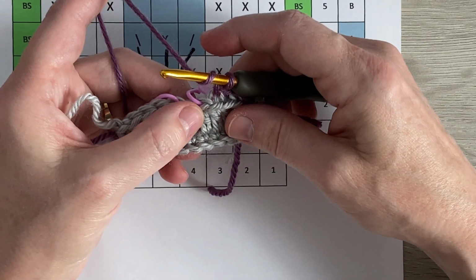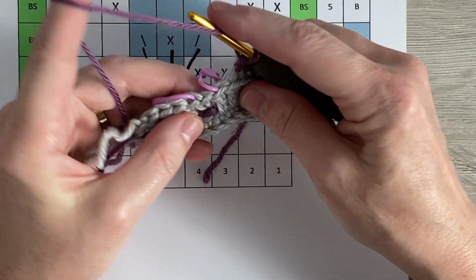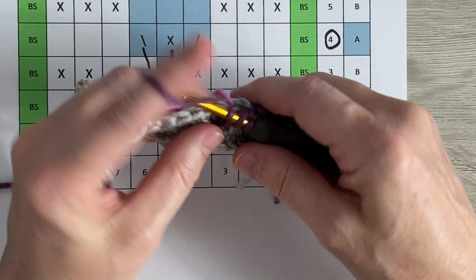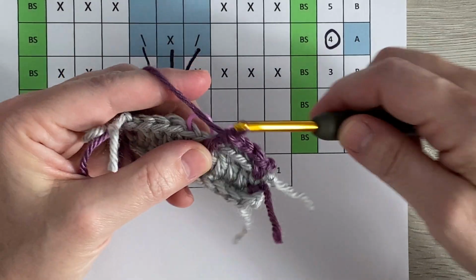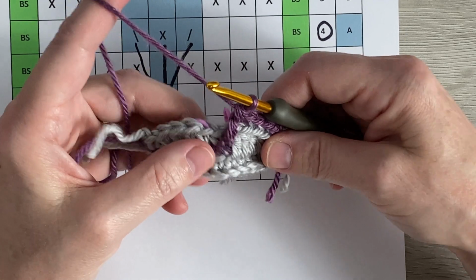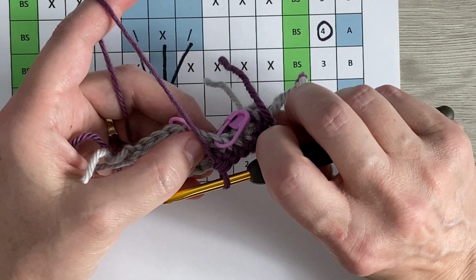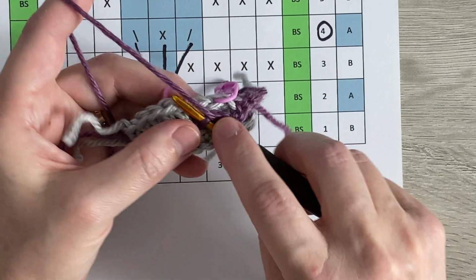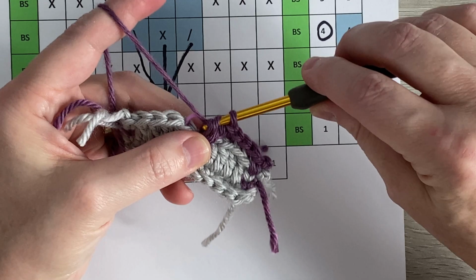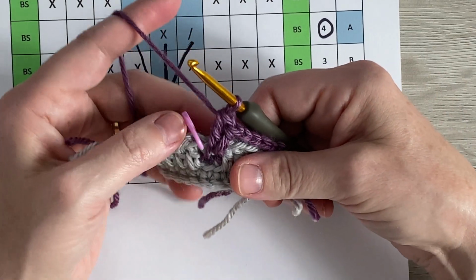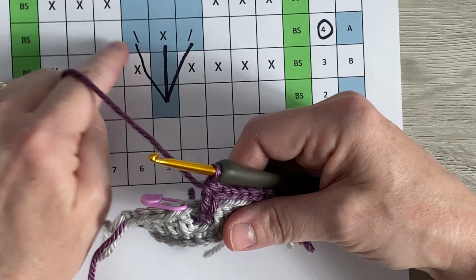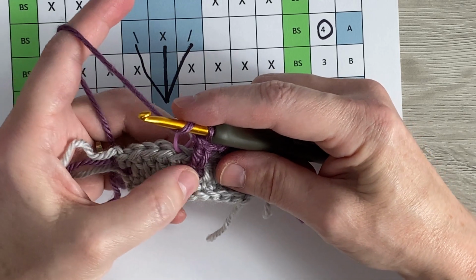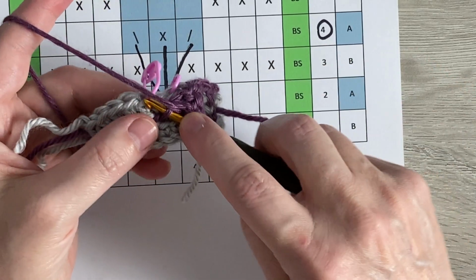So here's the stitch, 1 to the left, double crochet, then a regular double crochet from this stitch, and now here's our origin stitch for the angle DC1R. So over 1 into the same loop.